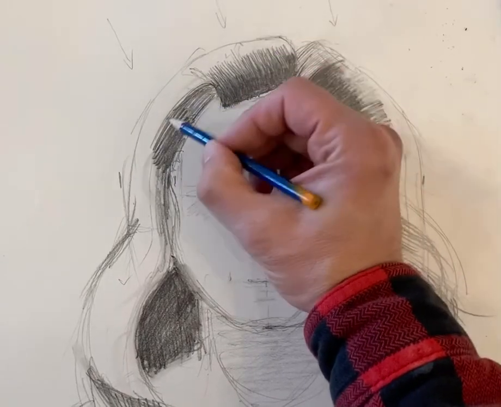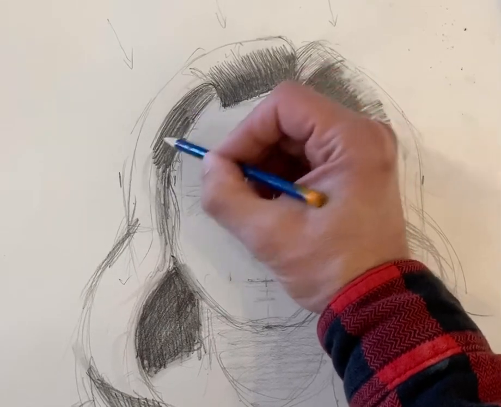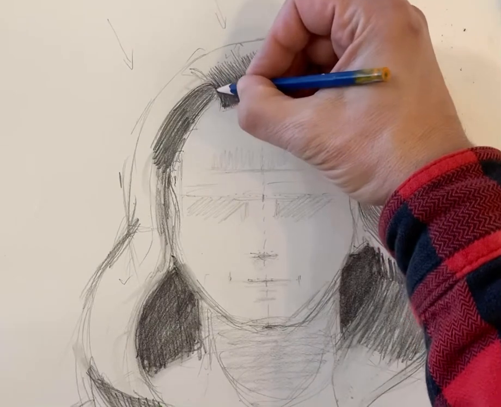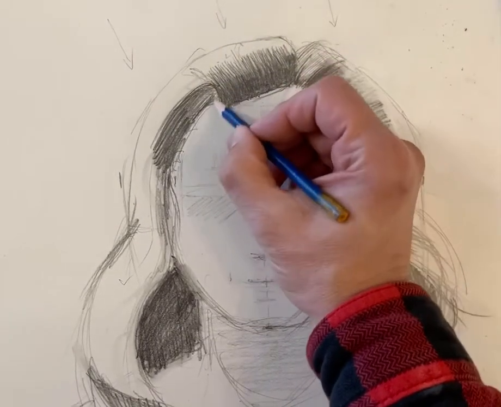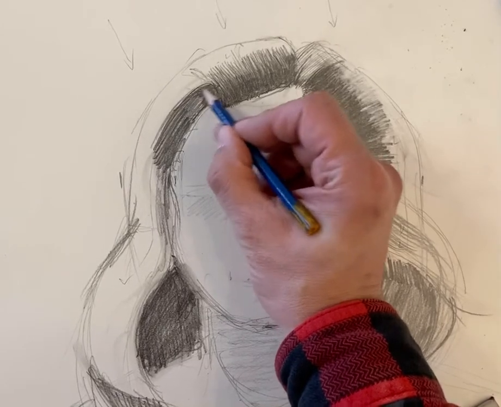So you have two shapes coming together here, two planes. One going that way, one curling over it. I'm going to wrap that behind it. I'm going to convince you it's behind it by going a little bit darker.